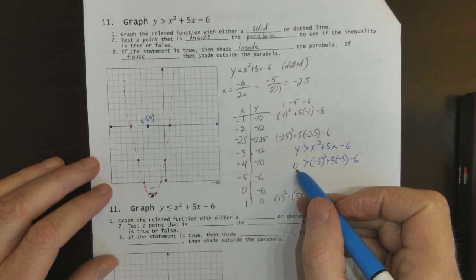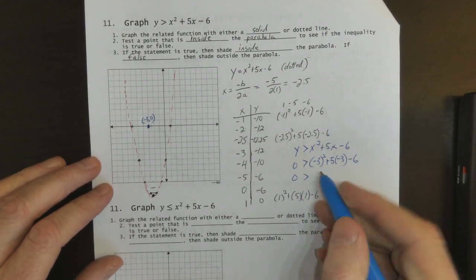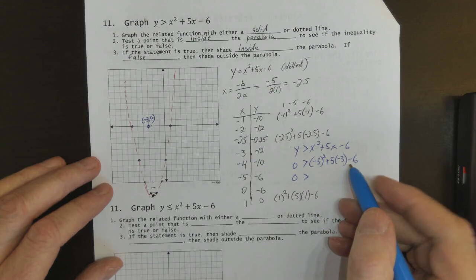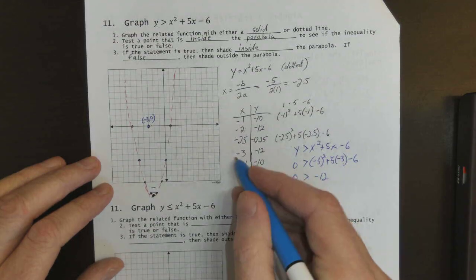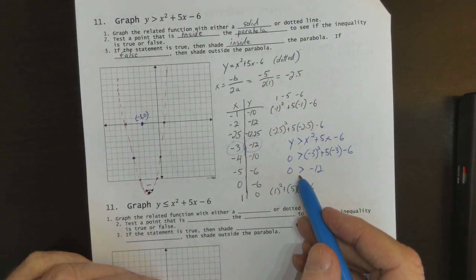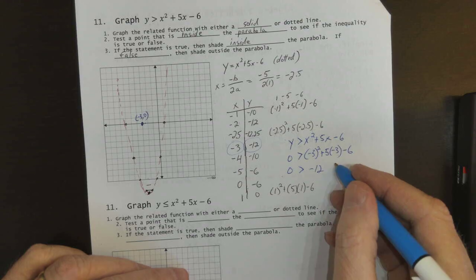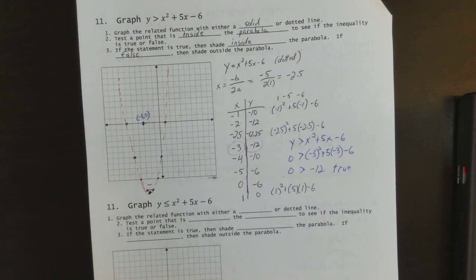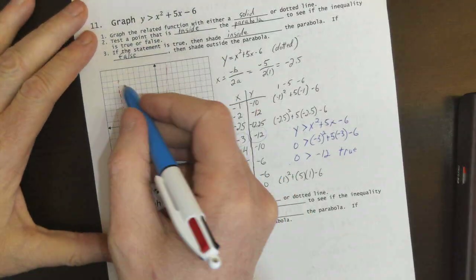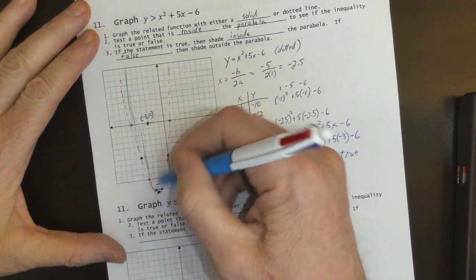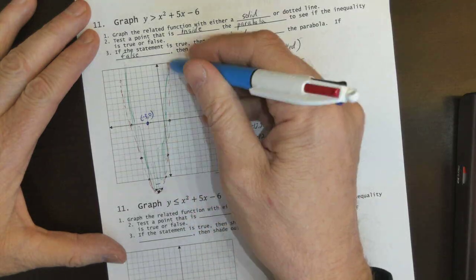So that makes 0 greater than 9 minus 15, negative 6. Okay, 0 is greater than negative 12. I already knew that negative 3 would give me negative 12. I wasn't thinking about it. 0 is greater than negative 12. That is true. So I think that we will shade this inside the parabola.